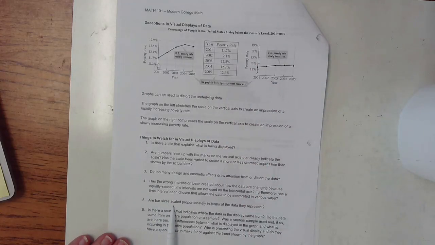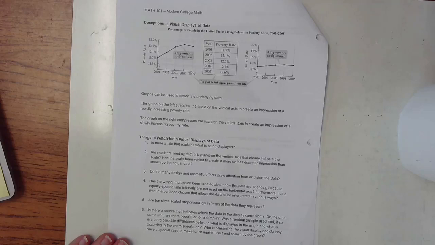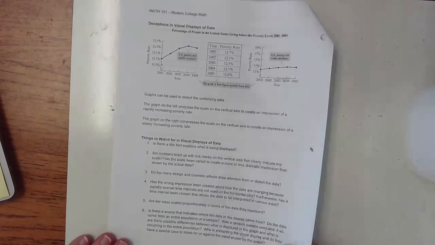Are the bar scales scaled proportionally in terms of the data they represent? And is there a source that indicates where the display came from? Again, these are things that will also help us interpret the data that we're given in the graphs that they represent.